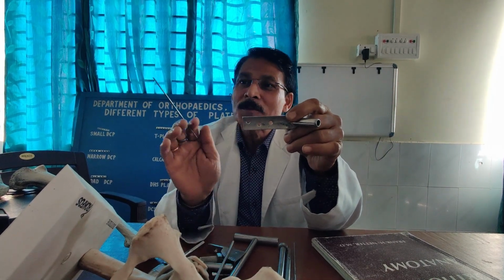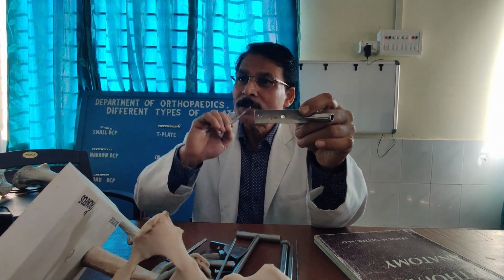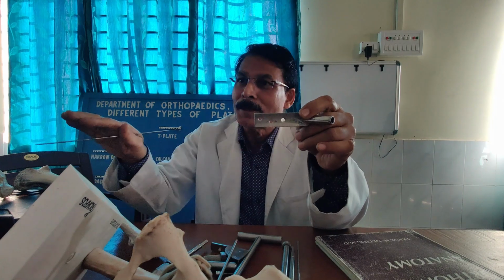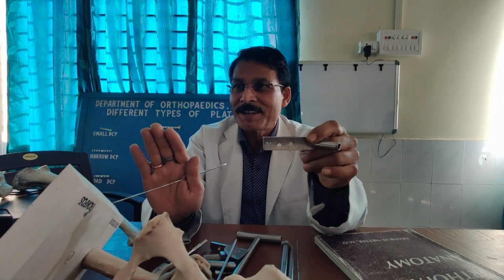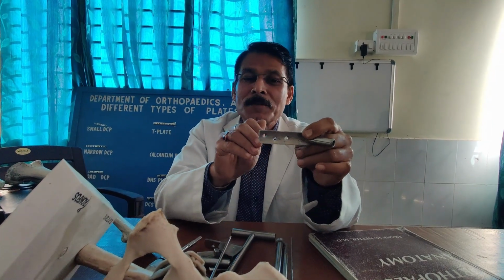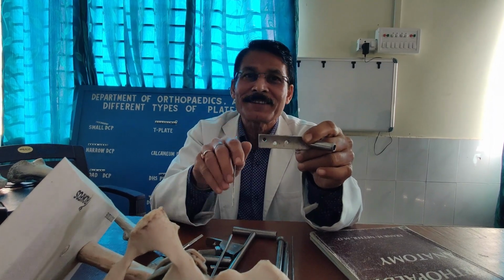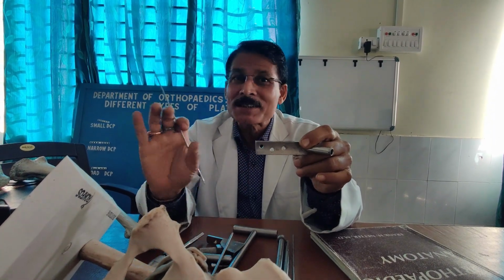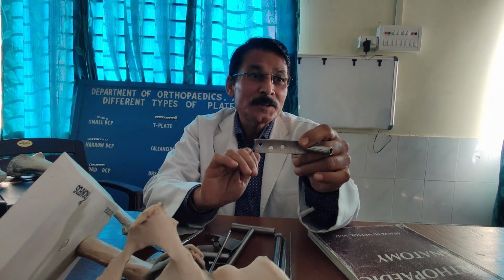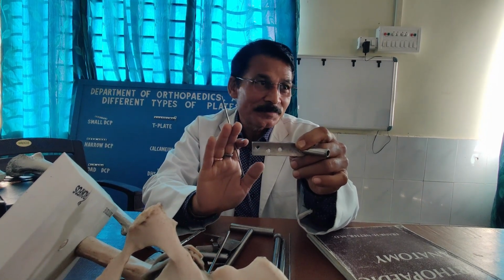Same is true for the DCP also. You look at the DCP, the holes are not in the same line. They are coming like this. So this is going to help you in the sense that they are not on the same line, so the stress riser is not here. This is going posteriorly, this is going anteriorly, this is going posteriorly. That will gain better purchase and reduce the failure rate.